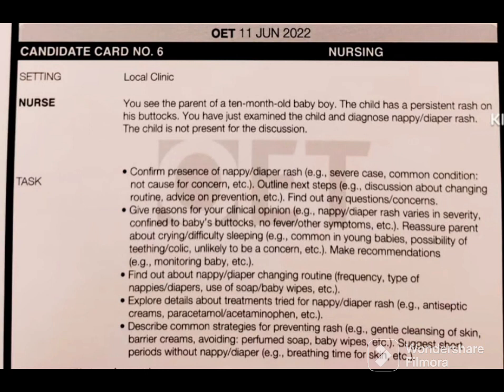Well, Miss Olivia, thank you for allowing me to examine your baby's rash area. Upon my assessment, I can tell you that he has nappy or diaper rash. But no need to worry, even though it's a severe case, it's a common condition. In this age group, we can see it in most babies who use diapers, but there is no need for any concern. We can manage conservatively. Are you okay with that? Like that we can ask.